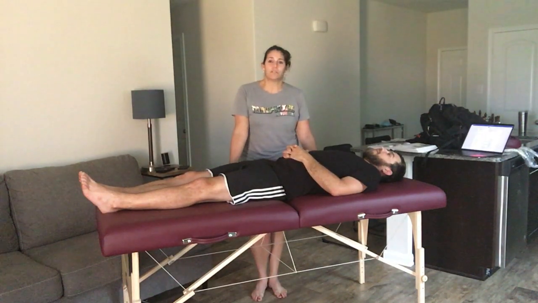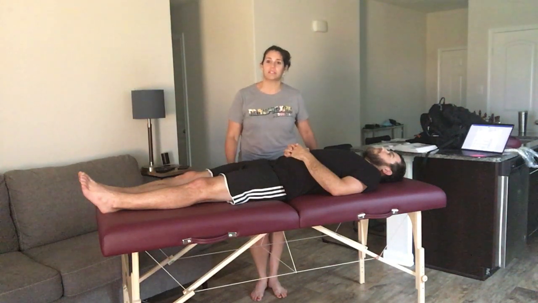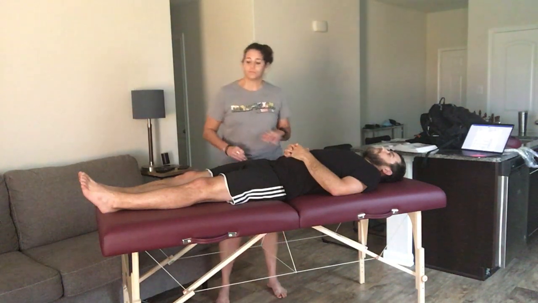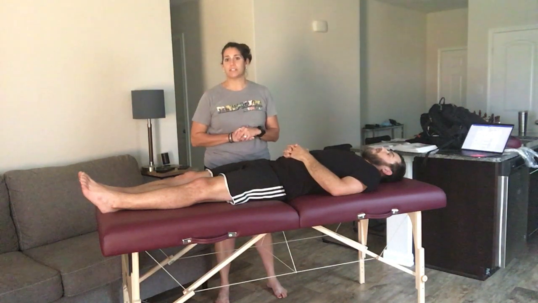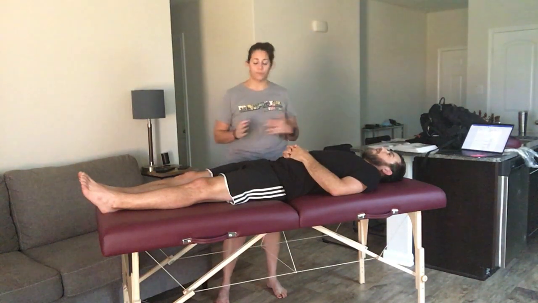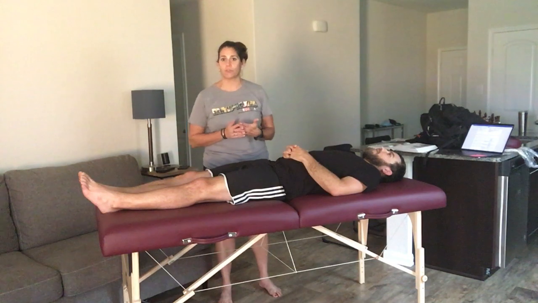Again, the sensitivity and specificity of these aren't as great as some of the other tests that we've already gone over, in particular the centralization and peripheralization tests, but these are also really excellent tests to do on patients that maybe have difficulty standing or anything else. And the first one that we're going to do is the straight leg raise test.